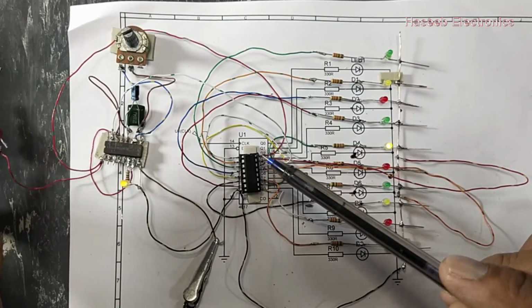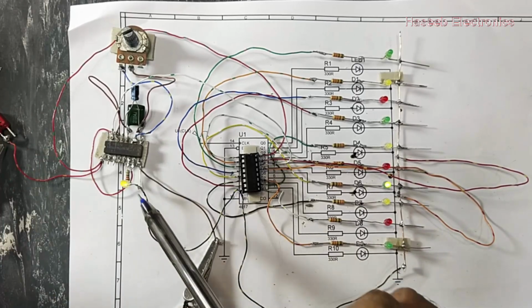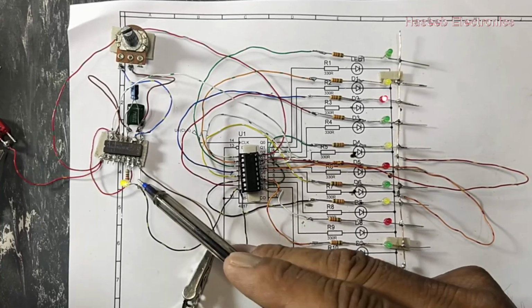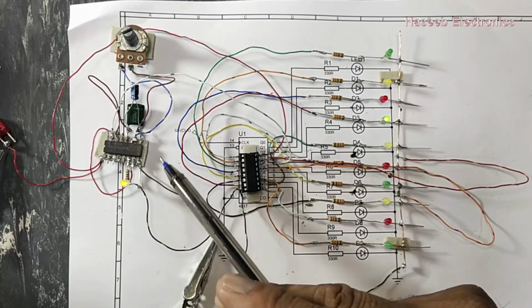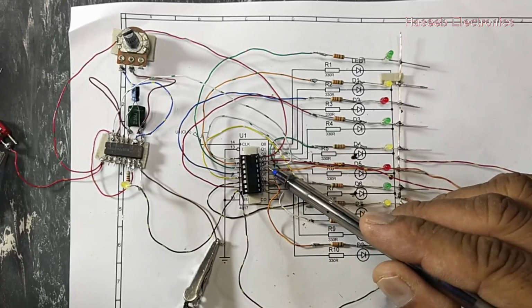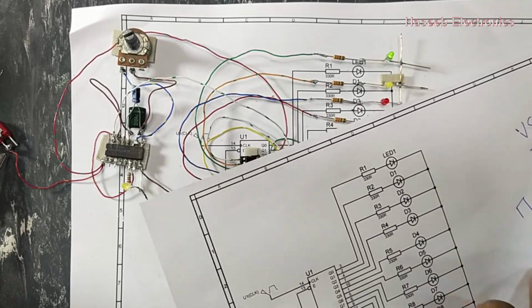Pin 16 is connected to the VCC pin, that is 5 volt. Pin number 8 is connected to ground and to the LED grounds. We can use any square wave generator, any pulse generator to trigger this circuit. We need a clock signal, any signal which is going high to low.